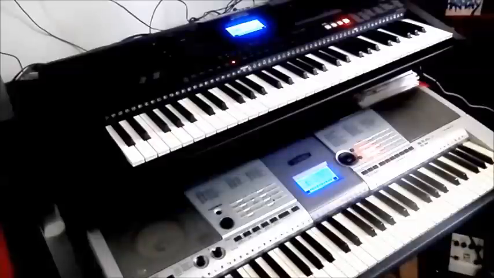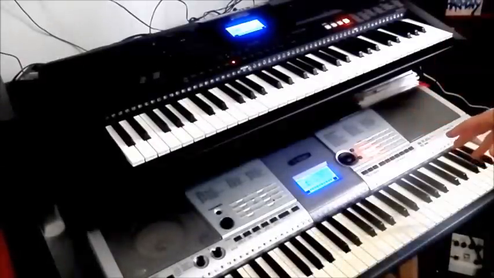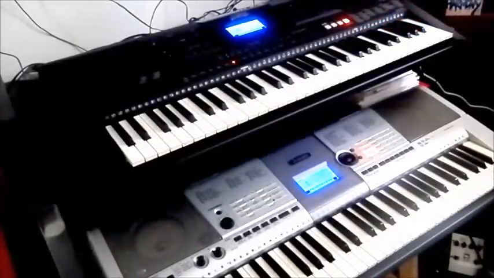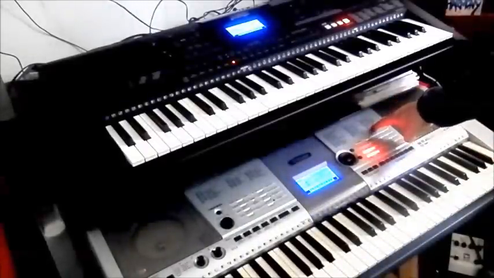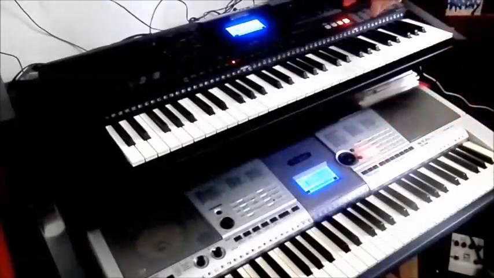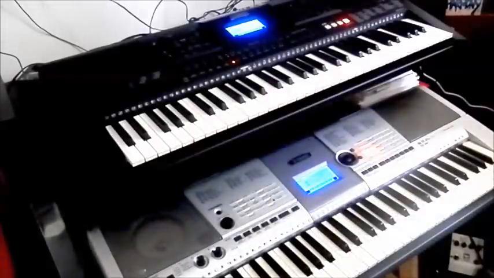Today I'm comparing the lowest in the Yamaha PSR-E series, that's the 403, and the highest in the PSR-E series, which is the 453. I guess the place to start is with the number of voices. According to the front panel here, we've got voices up to number 504, and on this one we've got voices up to number 758. So 250 more voices in the higher model.